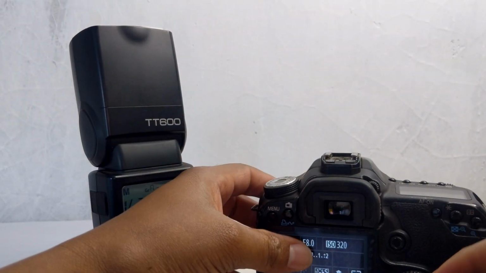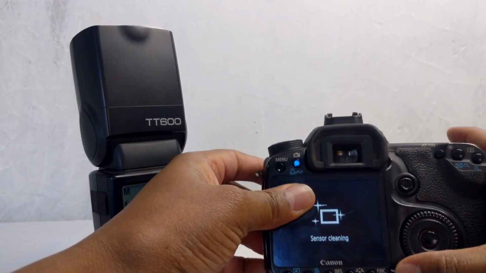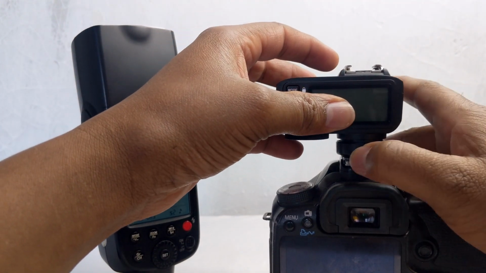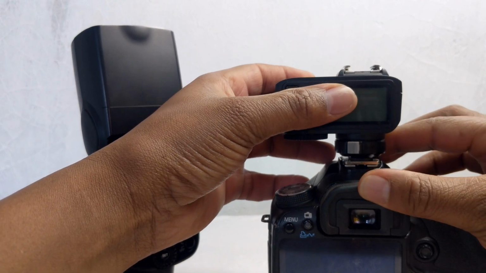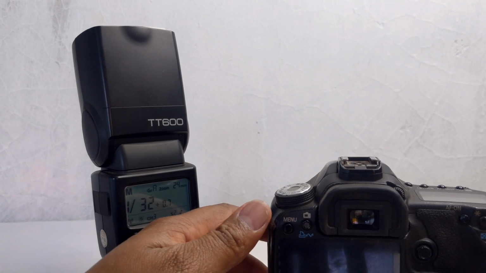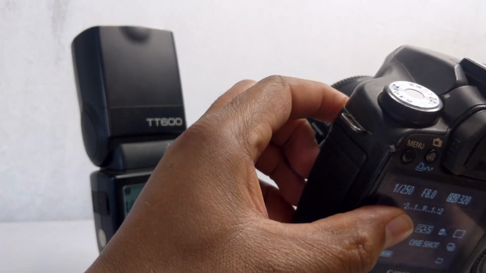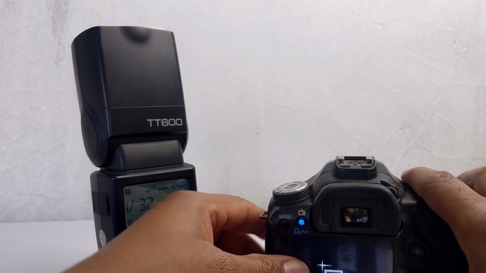So this pop-up flash on this camera keeps jamming. Sometimes it is not working. Like right now, it is not working. You know, this is our own camera, and it has those problems. Yeah, it is not popping up to demonstrate.